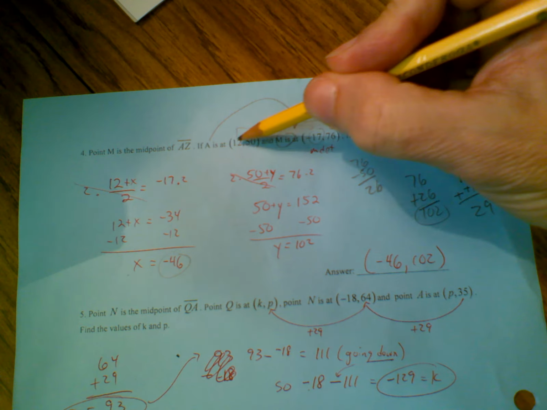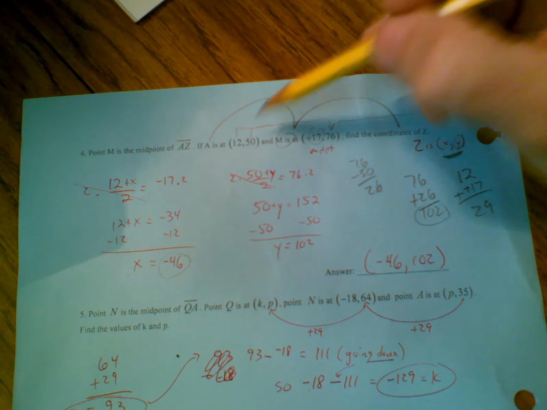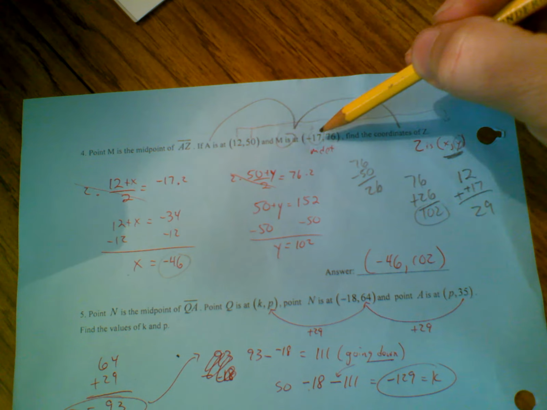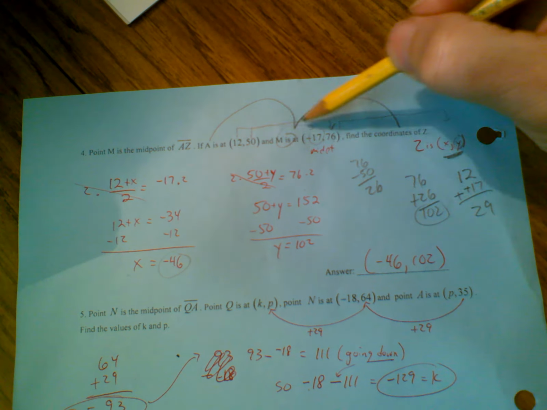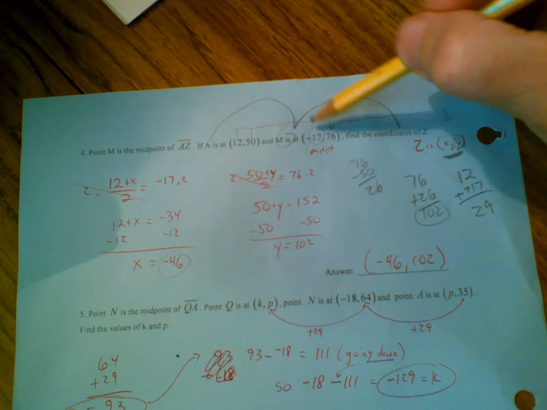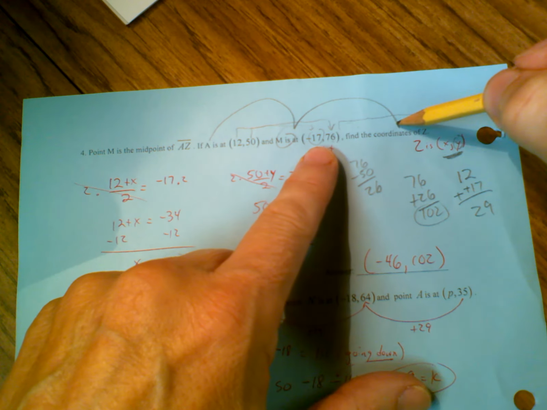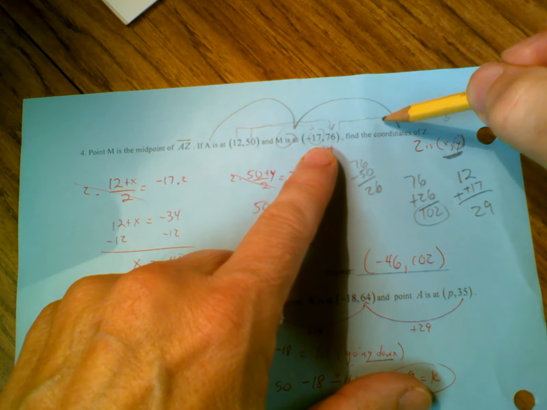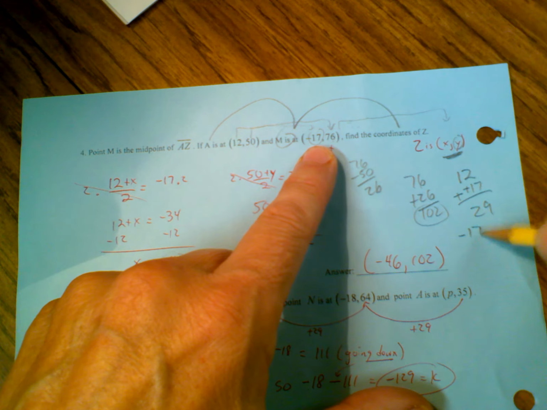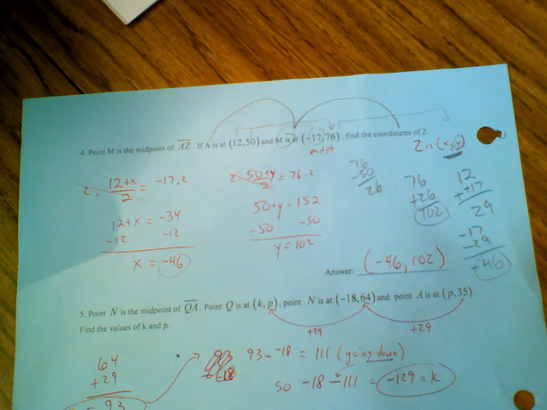Now, from this end to the middle, are those numbers going up or are they going down? Well, they're going down because they're going from positive 12 to negative 17. So we're going to have to go down another 29 steps to get from the middle to the end. So starting from negative 17, we've got to subtract another 29. And that turns out to be negative 46.